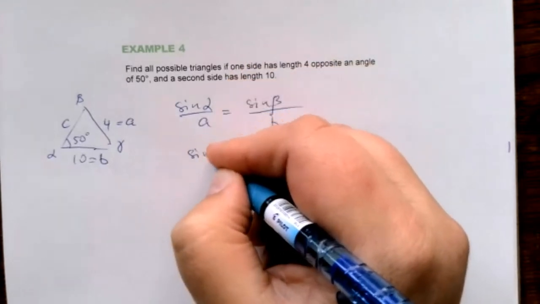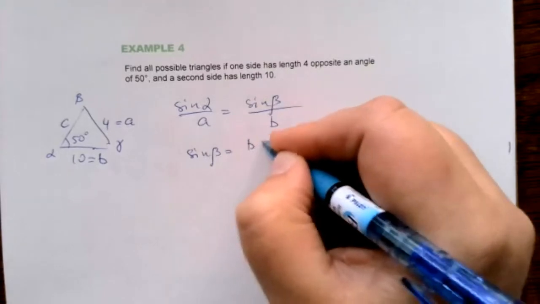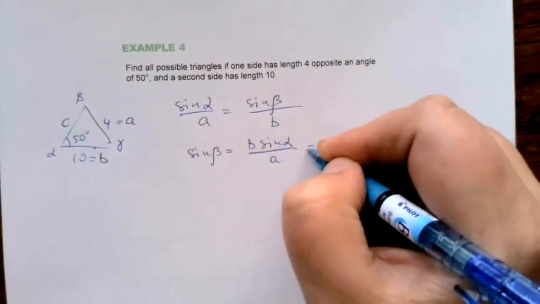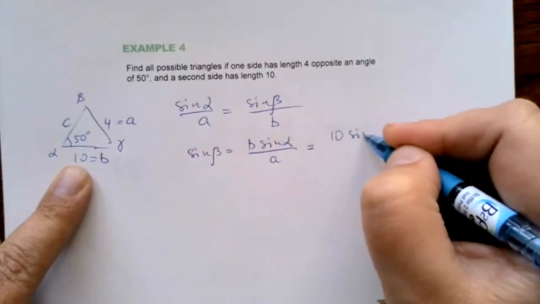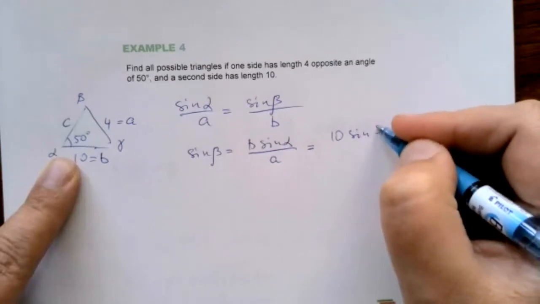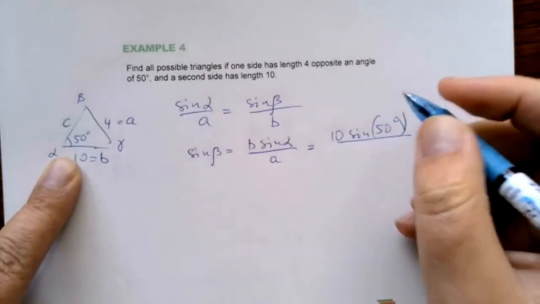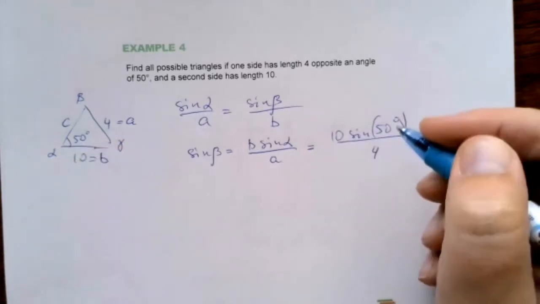So sine beta is B times sine alpha over A. So what do we have? We have 10 sine of 50 degrees divided by A, which is 4.